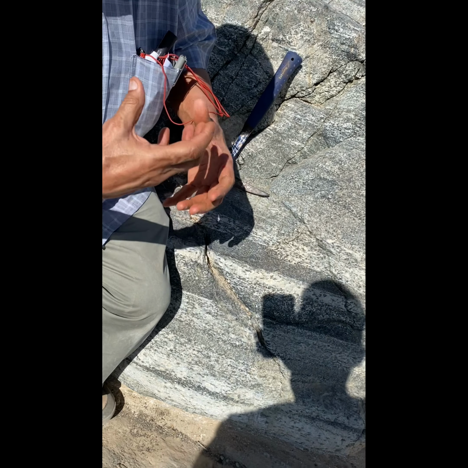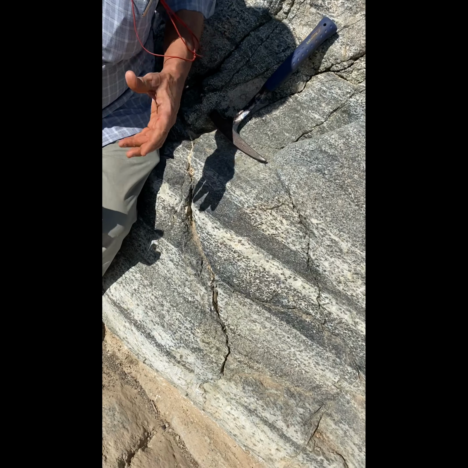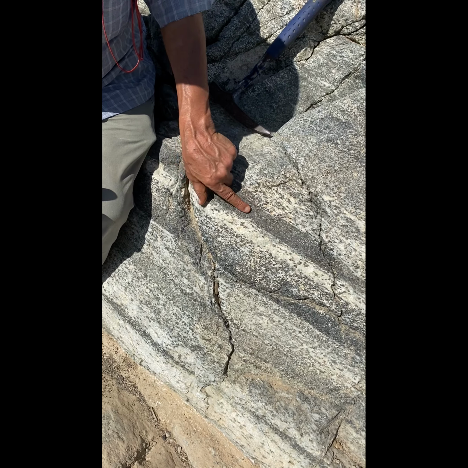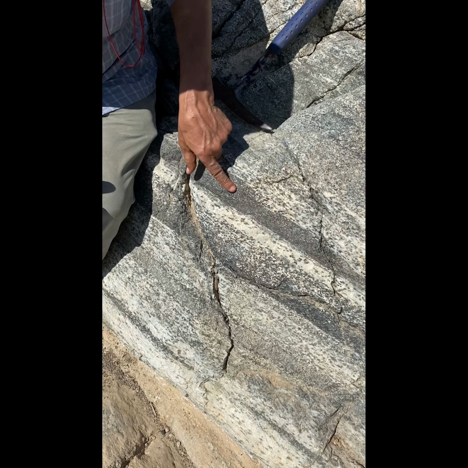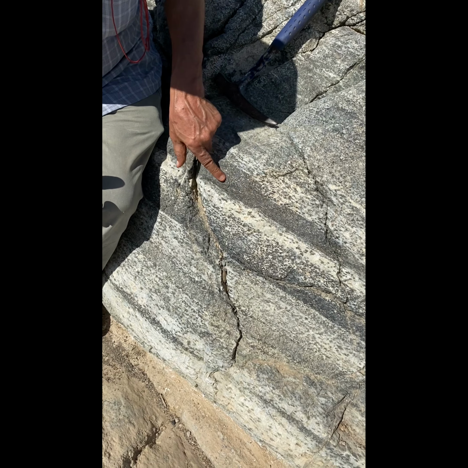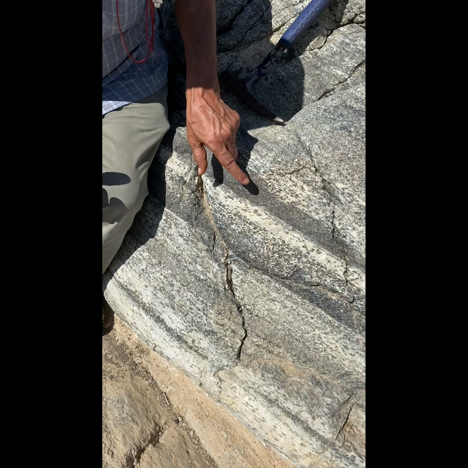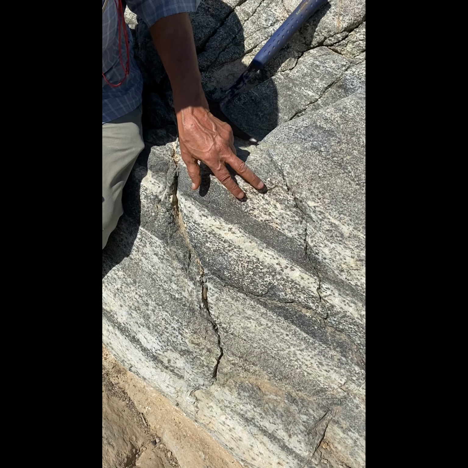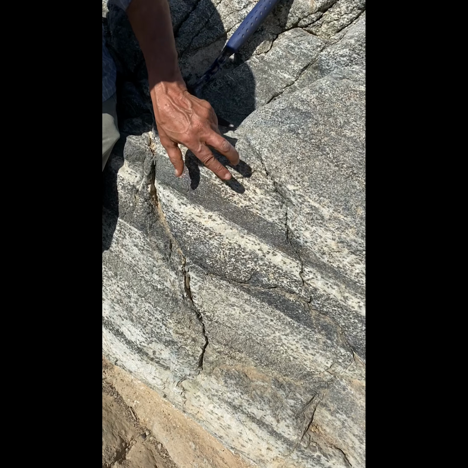When they formed, the heavier minerals, probably pyroxenes and olivines, started to crystallize first, and then it comes to the more feldspathic minerals, the white bands.